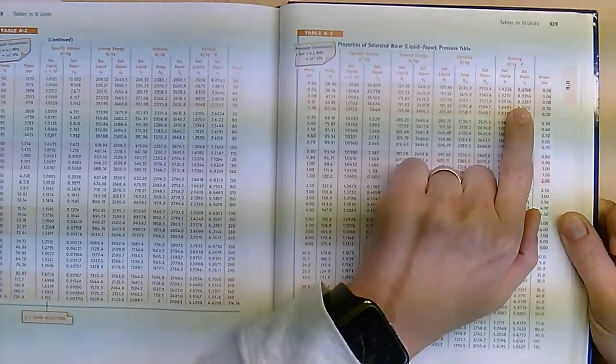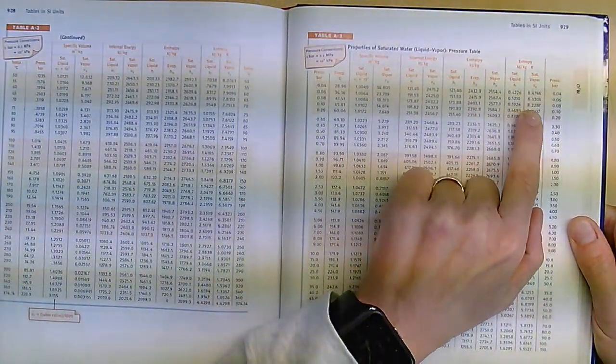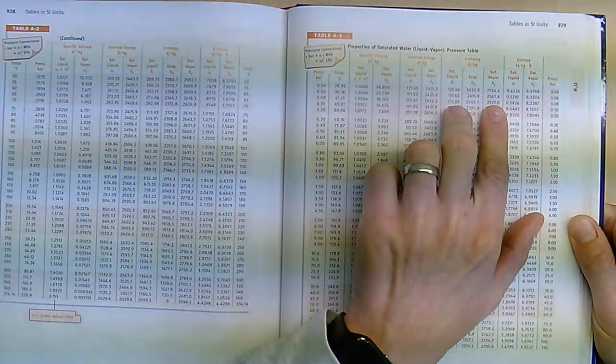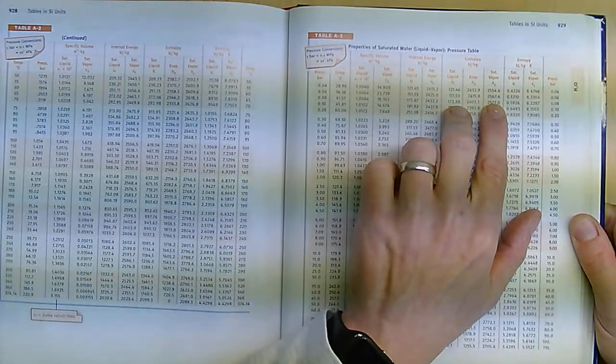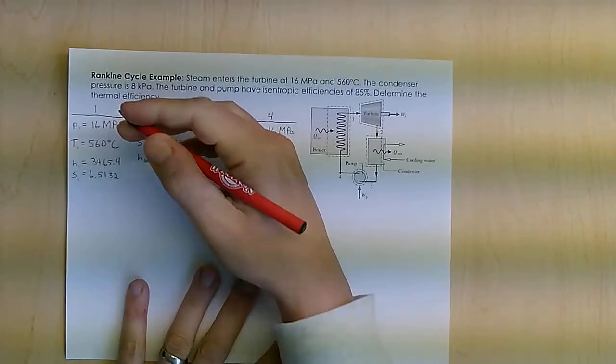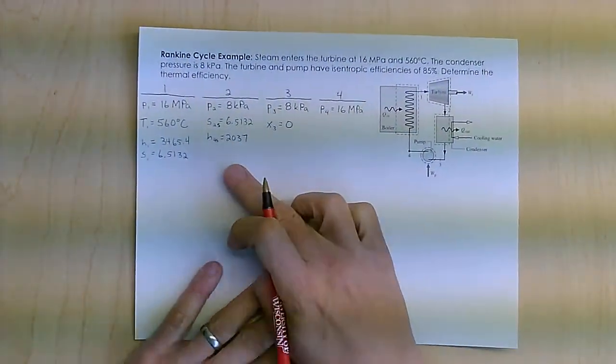You see that my value of 6.5 is in between these two values for entropy, so I interpolate between them to figure out H. My ideal enthalpy is 2037. That's the best case scenario.